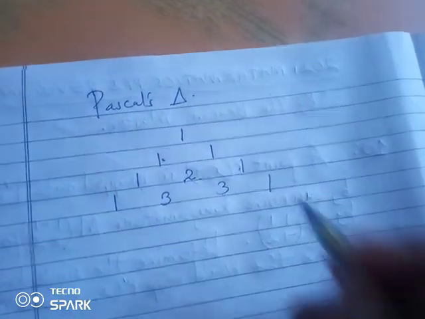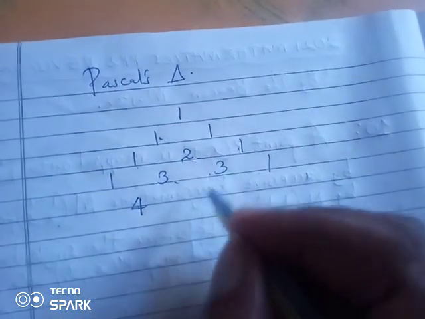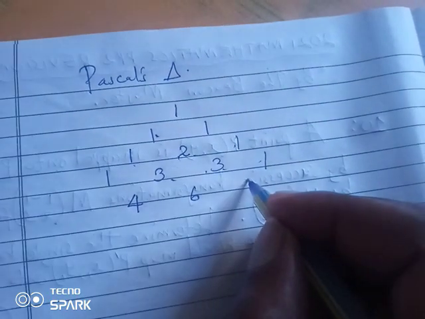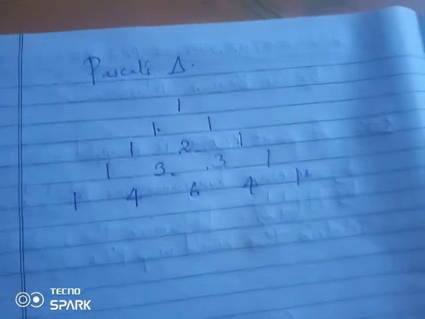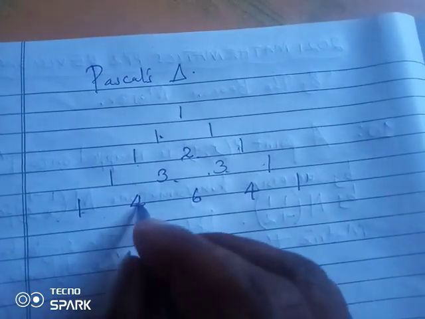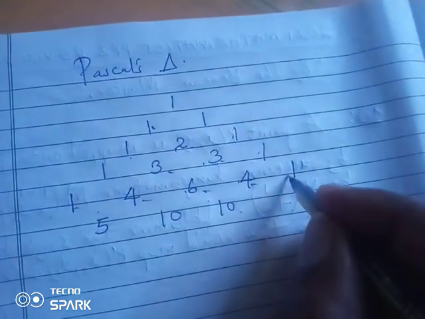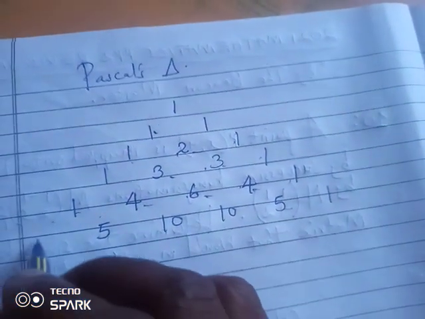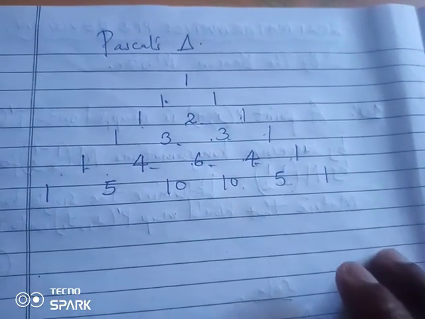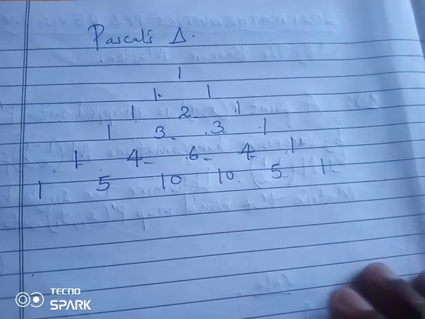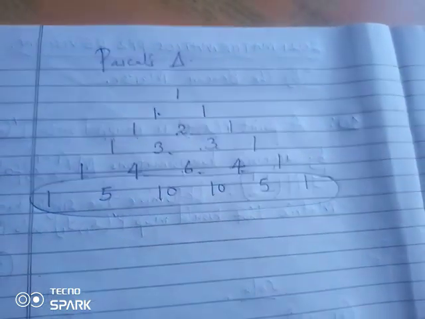Is a 3 at the center. Close it with 1. This is 4 at the center, 6, 4. Close it with a 1. We can continue all the way to, of course, 1 plus that is 5, 10, 10, 5, 1. So we can continue all the way to whichever power we are in need of. Like for our case, we wanted the powers of 5 under the Pascal's triangle.